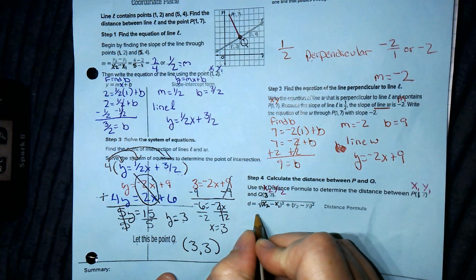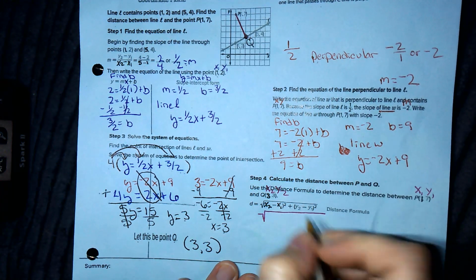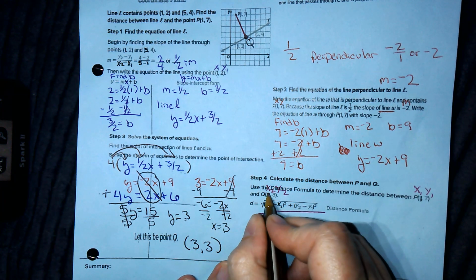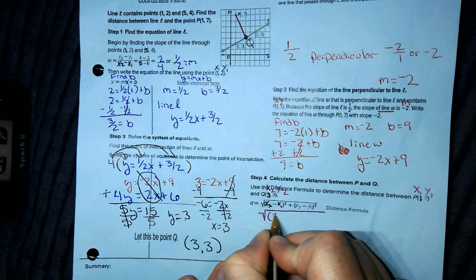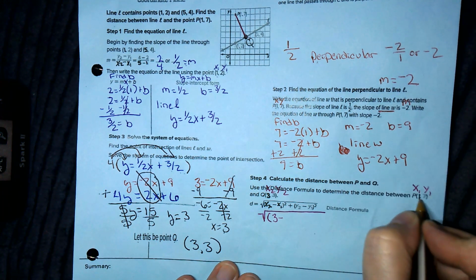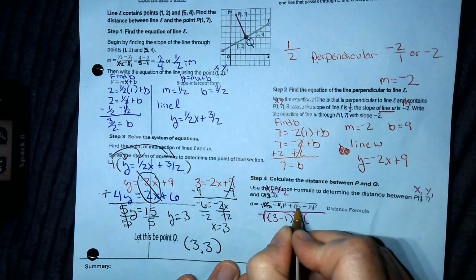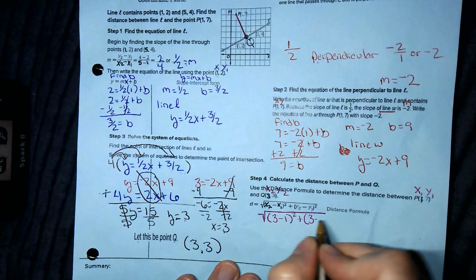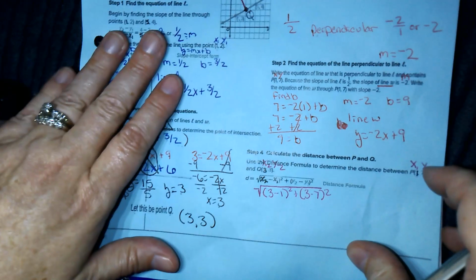So we have a really long radical. Let's fill it in. x2 is 3, minus x1, which is 1, squared, plus y2 which is 3, minus y1 which is 7, squared.